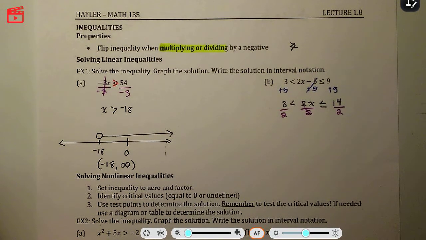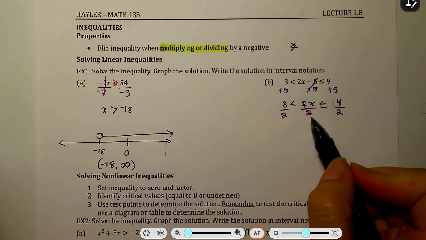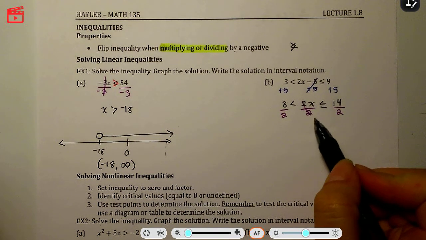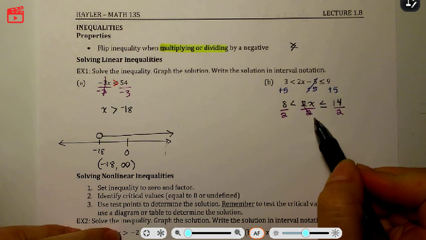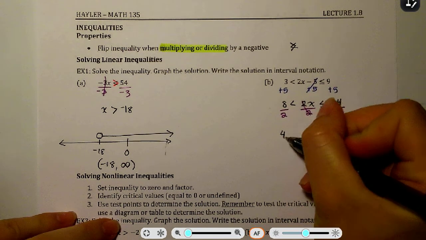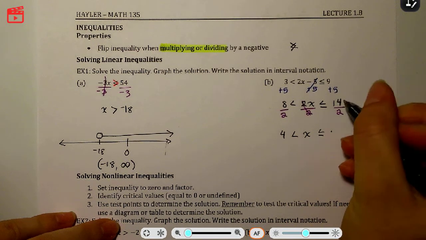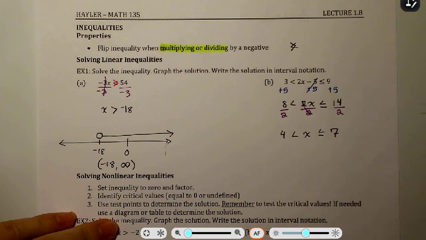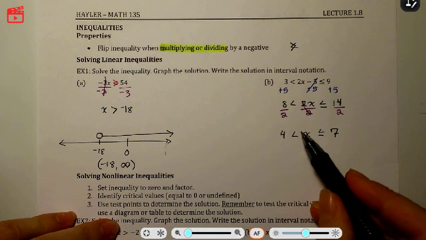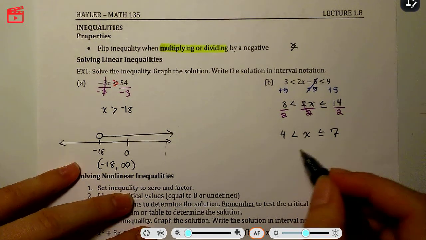Do I need to flip the sign? No. I have divided by a positive number, which means I do not need to flip the sign. So we're all good. 8 divided by 2 is 4, so 4 is less than x, which is less than or equal to 14 divided by 2, which is 7. Jumped ahead of myself there. And now we have our x value alone in the middle, and we can go ahead and graph.